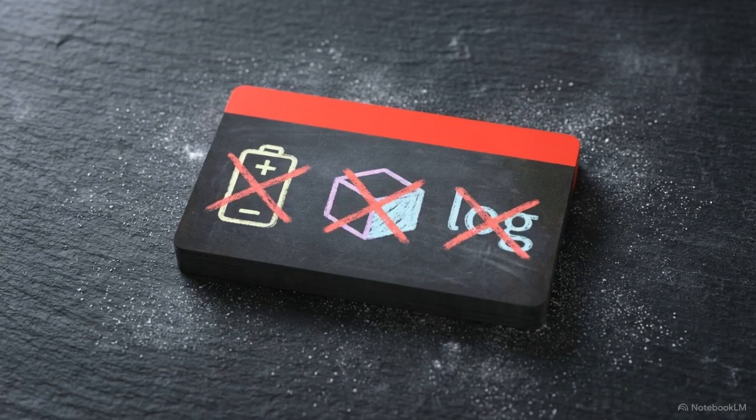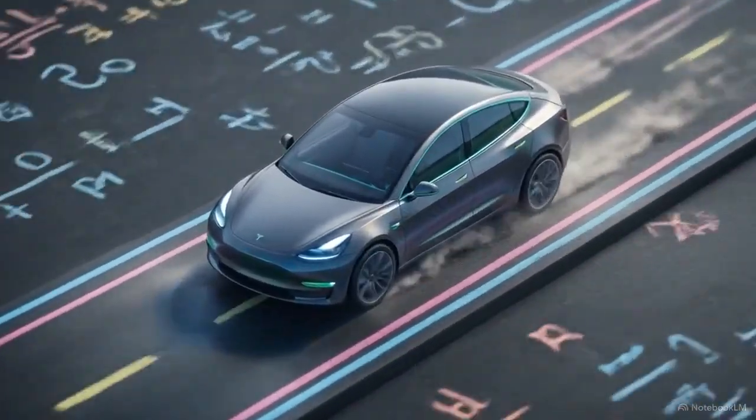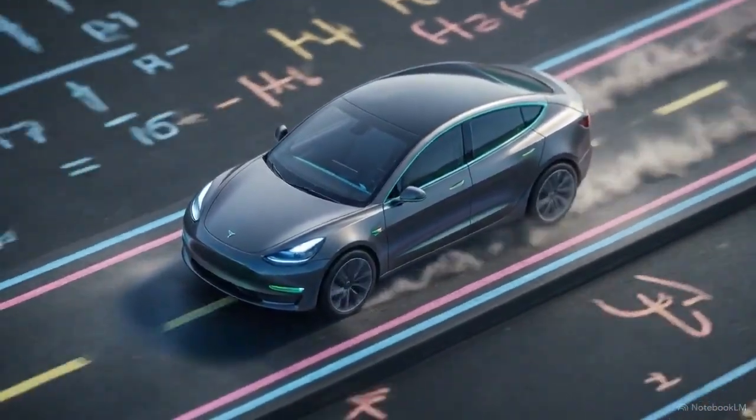On exams, avoid these 3 errors. Never subtract cathode from anode, never include pure solids in Q calculations, and always double-check negative signs with logs. The Nernst equation is the foundational law that dictates the decay of every electric vehicle and portable screen on Earth.